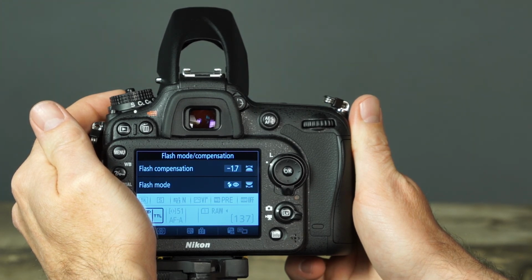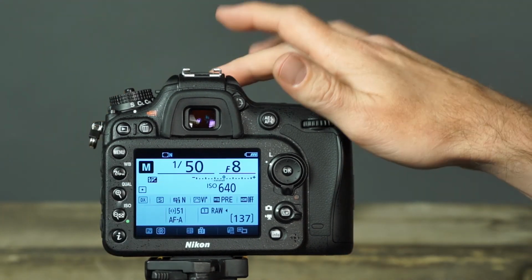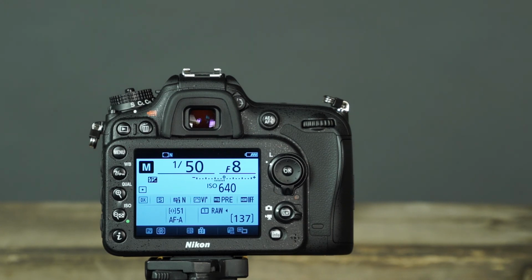Note that the available flash modes will vary depending on the shooting mode that is selected. We'll discuss the flash modes that are available when the camera is set to the Program Auto Shooting mode. The first flash mode is Fill Flash. This mode is a good general use flash mode. The camera will calculate how much light is needed and the flash will provide that light.